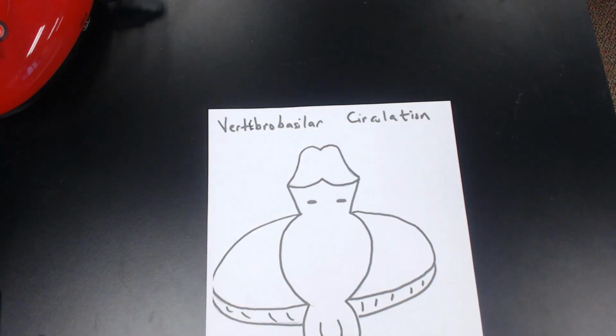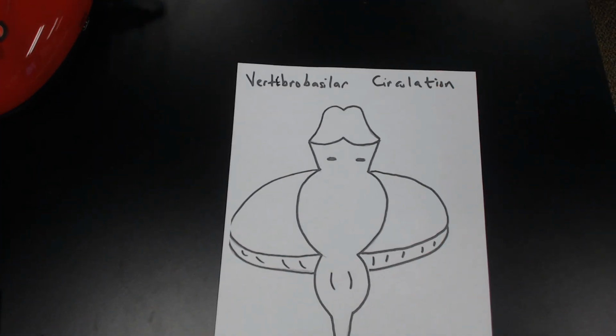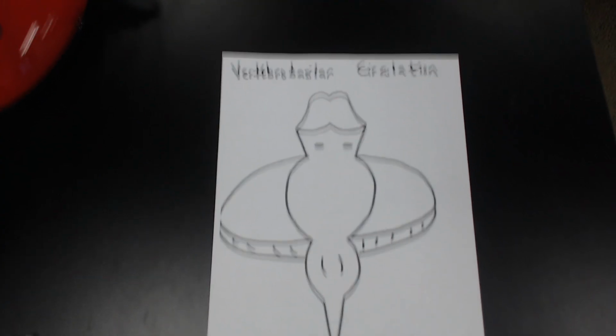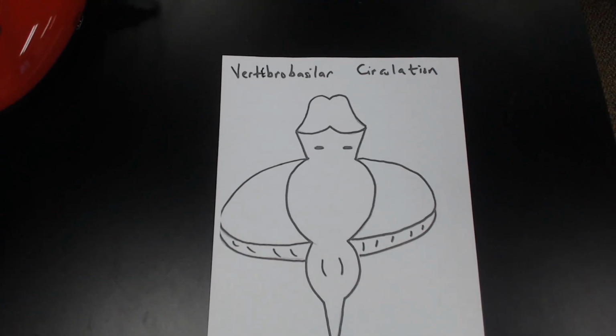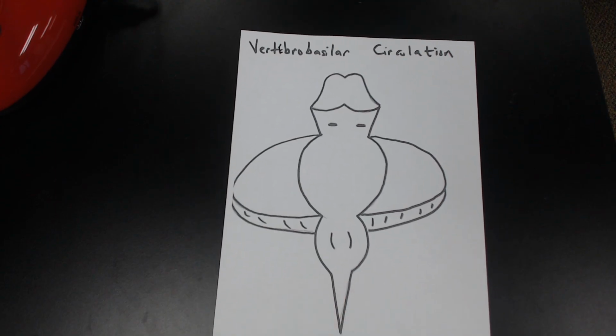So that's the first one. Now, I'd like to look at the more difficult of the two. I like to get the hard stuff out of the way right up front. We're going to look at the vertebro-basilar circulation first. It's really not that hard, but this is just the harder of the two.